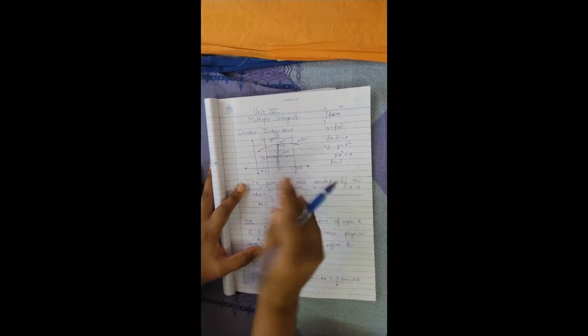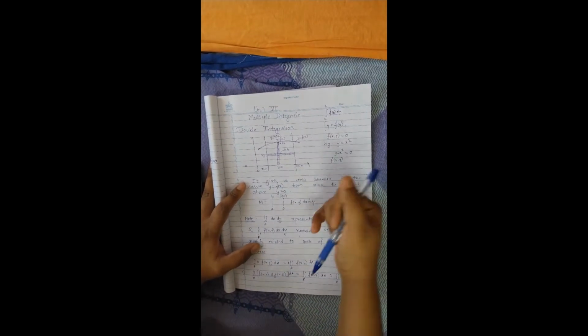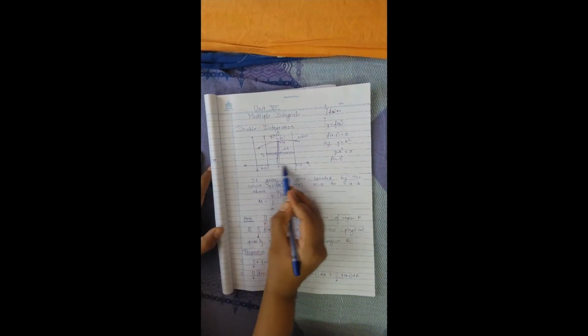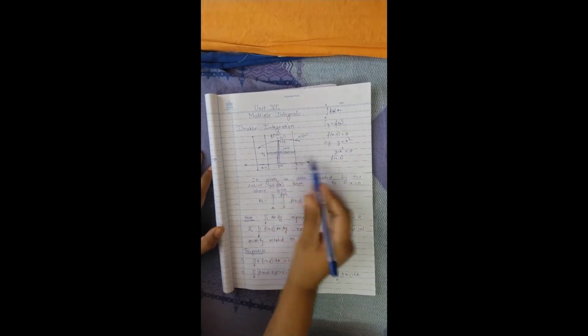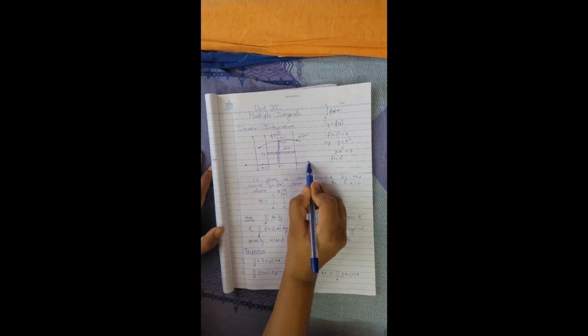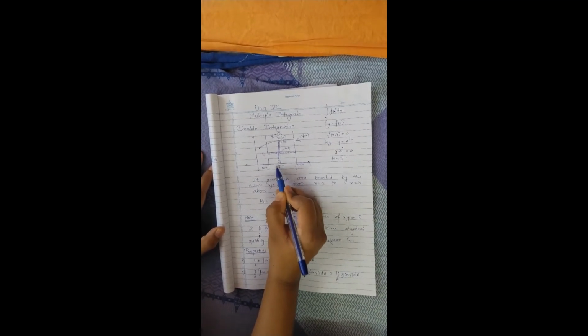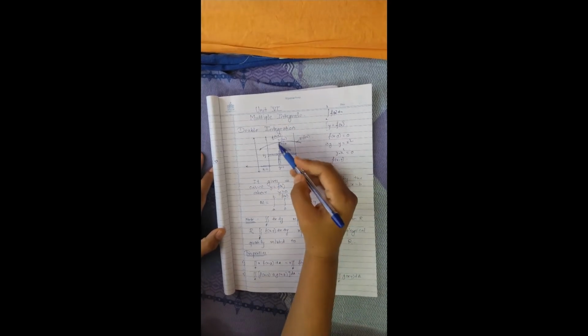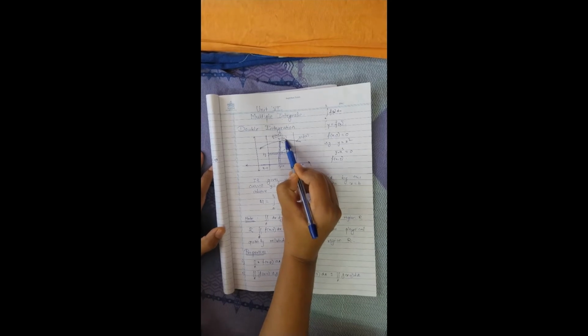Now these are the limits of x, so limits of x are sorted. Now we need to find the limits of y. So what is the lower limit? Lower limit means the lower part of this area is the x-axis, and the x-axis is denoted by y equal to 0. That means the lower limit is y equal to 0. Now the upper limit is the curve itself, that is y equal to f of x.